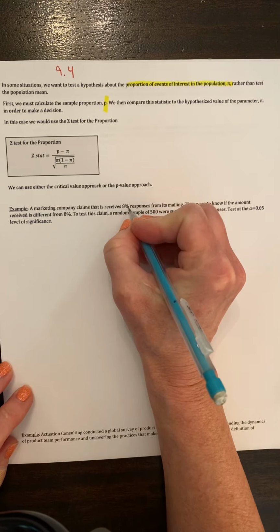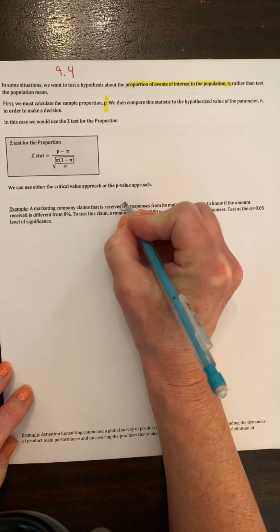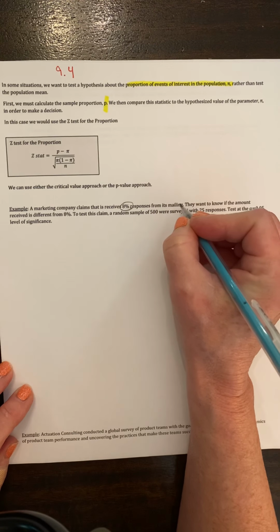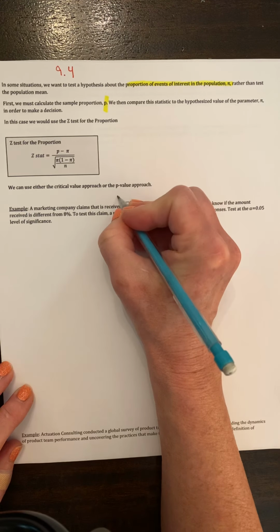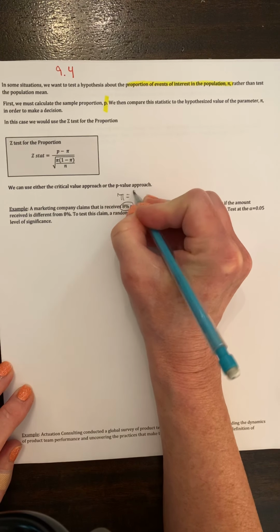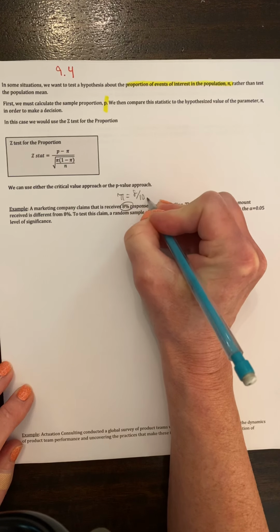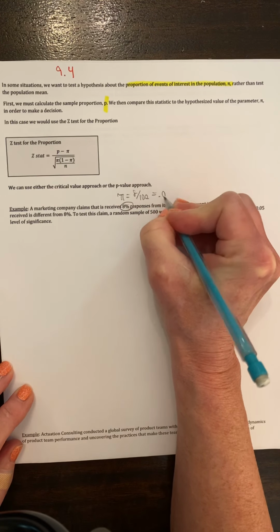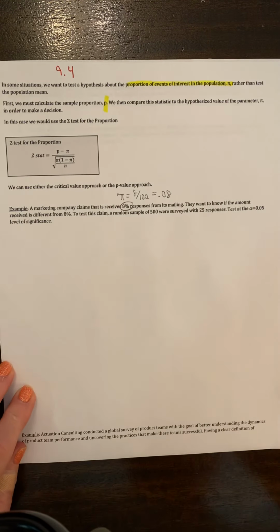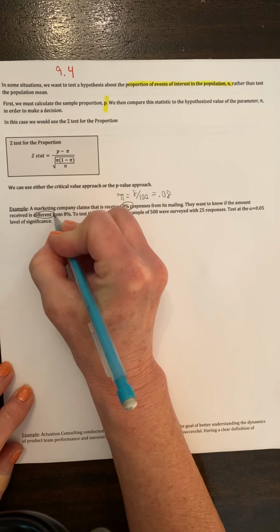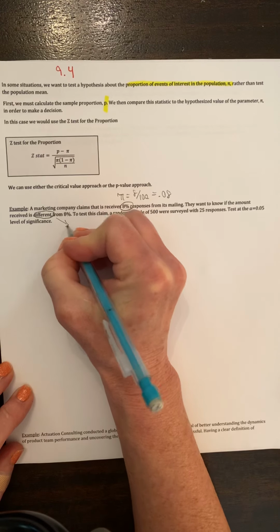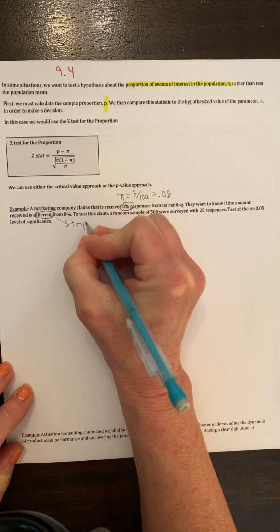Now the company claims it receives 8% responses from any mailings. Well, this is a proportion, 8 out of 100. And that's what it's claiming about our population. We'll just write that as a decimal. We want to see if it's different. That's what we're trying to prove. So that will be our alternative.